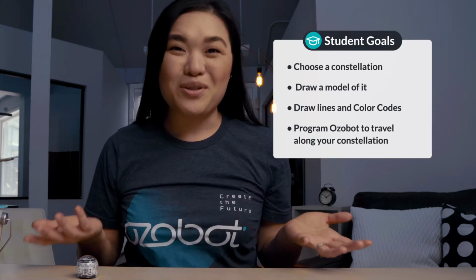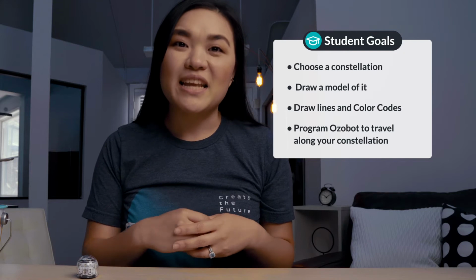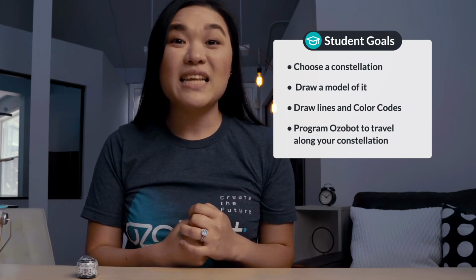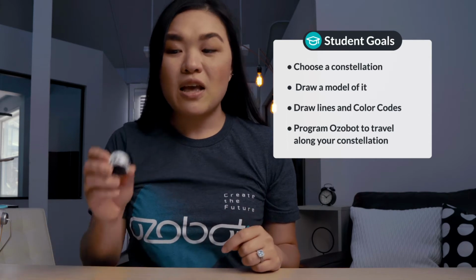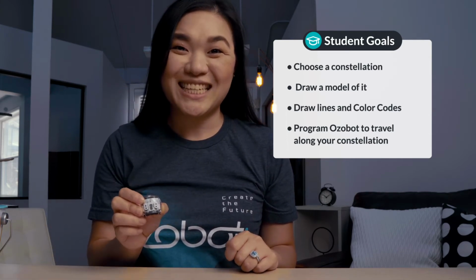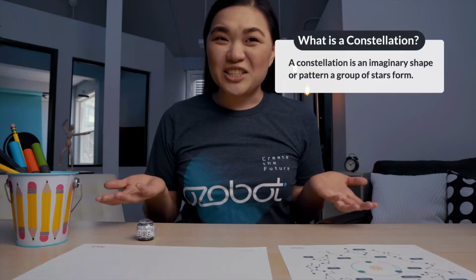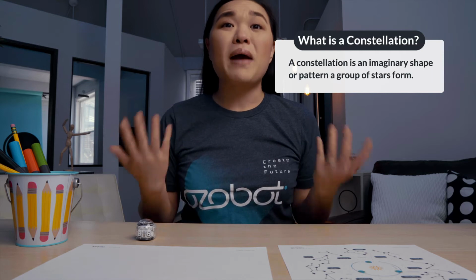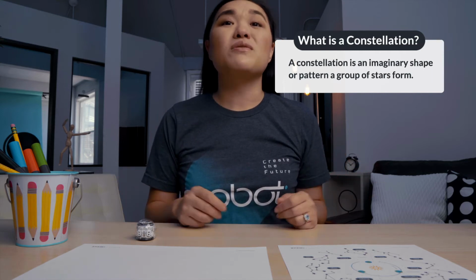Your goal for today's lesson is to draw a model of a constellation by plotting the points of the stars. Then you will draw lines and color codes between your stars so that you can program Ozobot to travel along your constellation. Do you know what a constellation is? A constellation is an imaginary shape or a pattern a group of stars form.